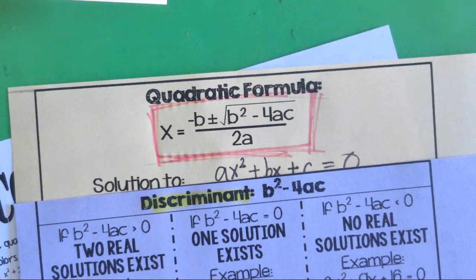Do you see that discriminant somewhere inside this quadratic formula? Where is the discriminant? It's underneath that radical, under the square root symbol. So the discriminant is the thing under the square root. If you calculate it and figure out a number, depending on your number, that's going to tell you about the zeros of your graph.